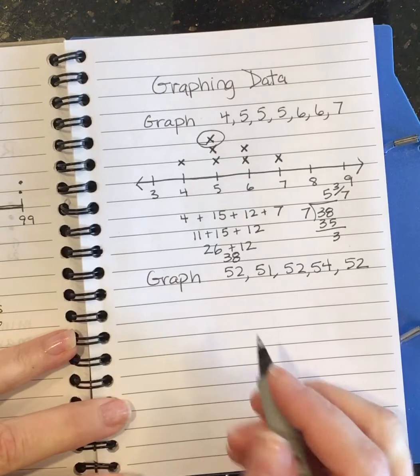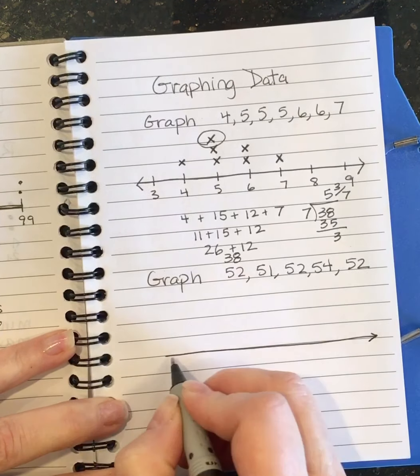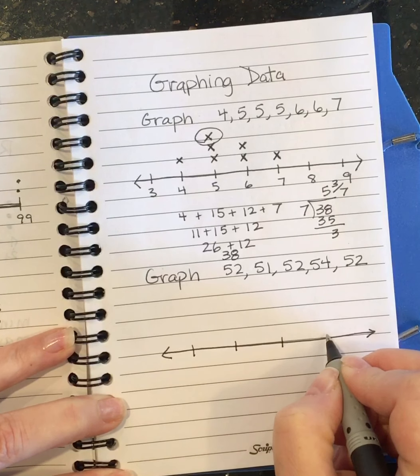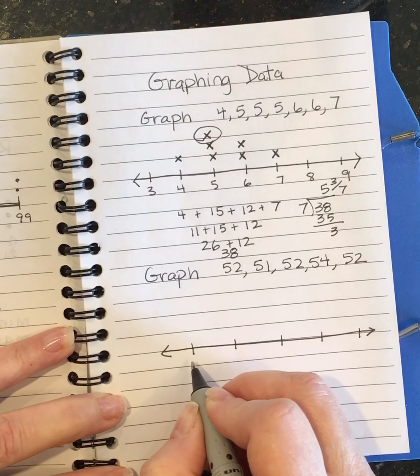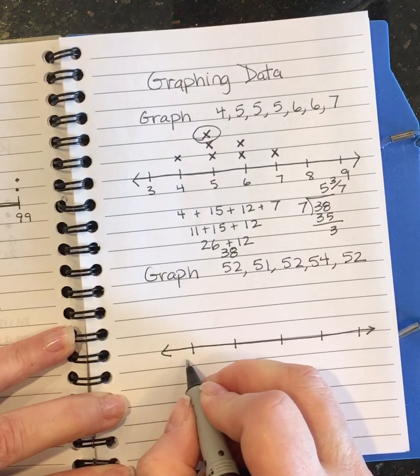Again, graphing the next set. Again, I'm going to draw my number line, arrows at each end. I'm going to equally space some numbers on my number line. Now you'll notice these are not in numerical order.